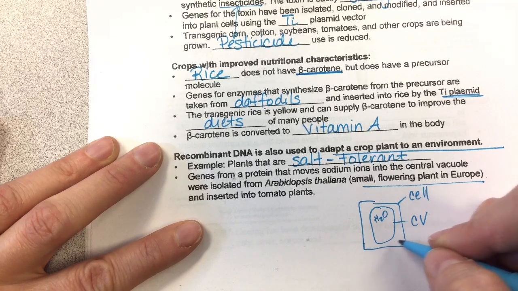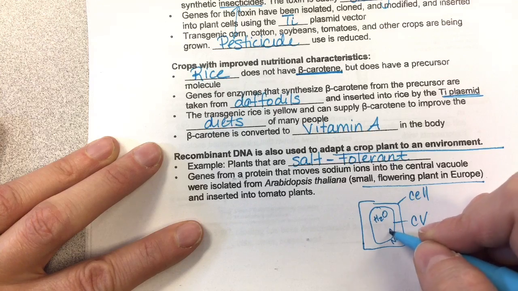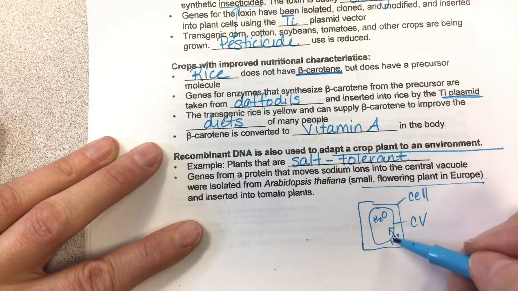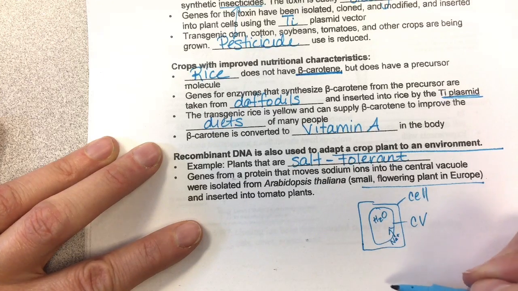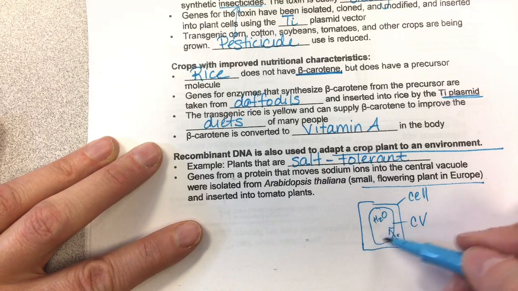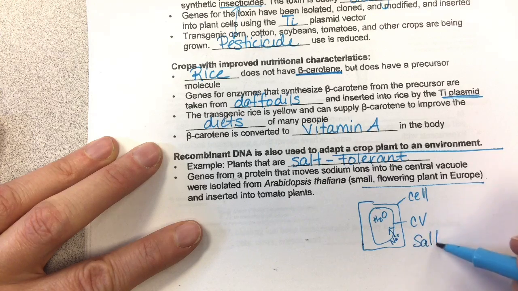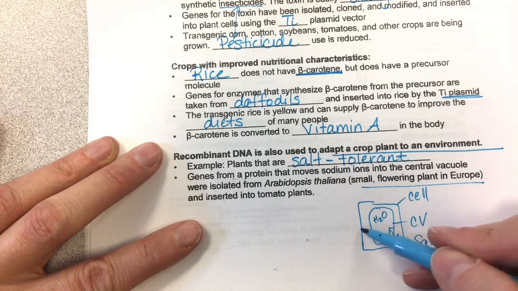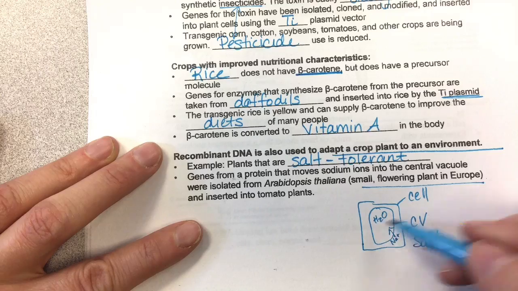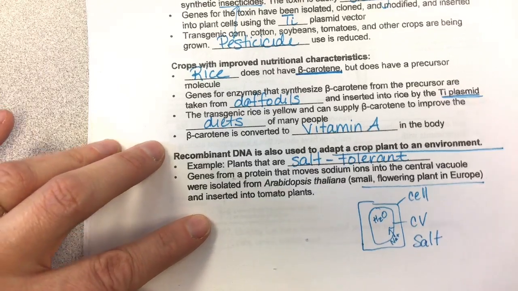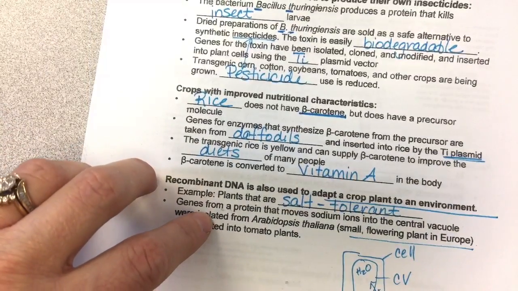If sodium ions get moved into the central vacuole, it decreases the water concentration, so when you have salt water on the outside, it makes it more equal, and therefore water doesn't leave the plant. Let me show you a picture of that.